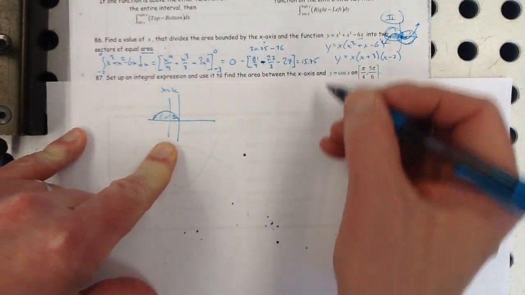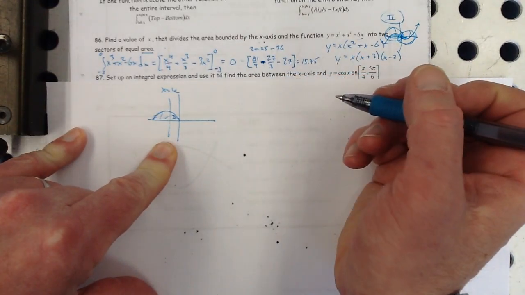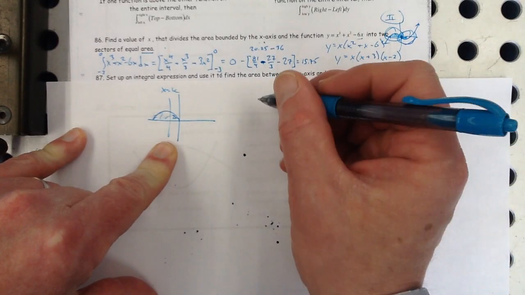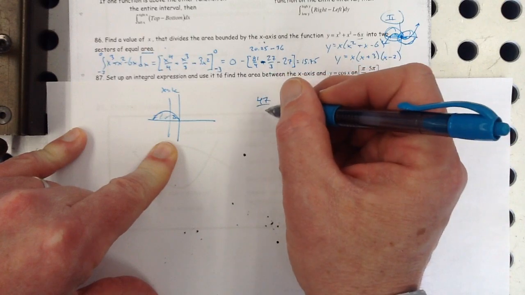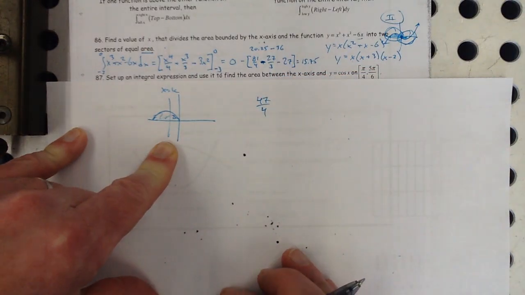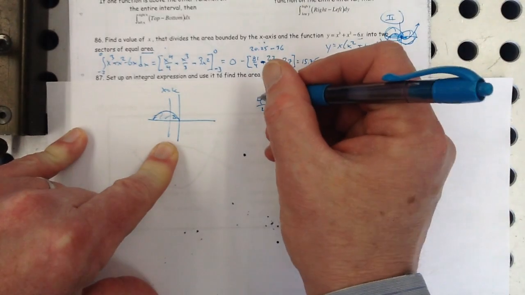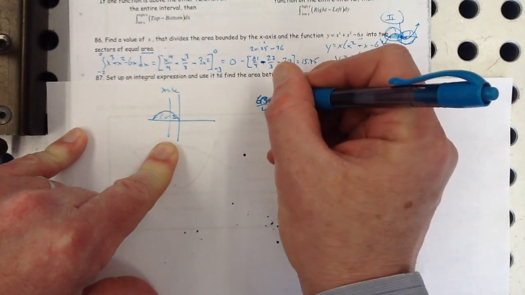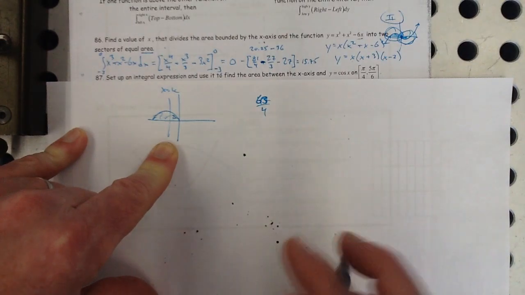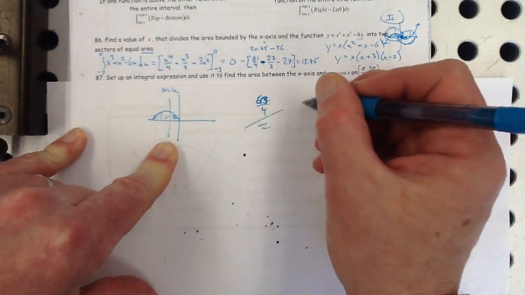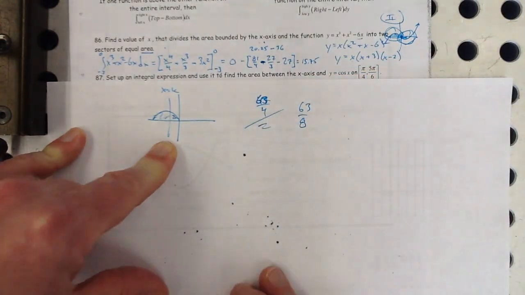Now you could cut this in half. That's 15 over, let's see, what is that? That's 16 times 4, that's 47 over 4. Is that right? No, that's not right. 16, it's 63 over 4. So half of that is 63/8.